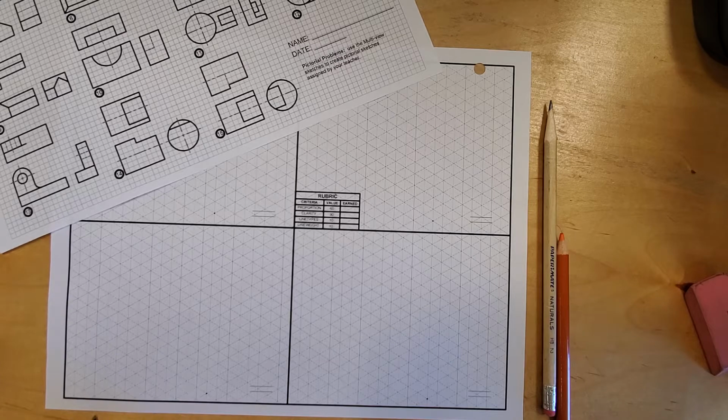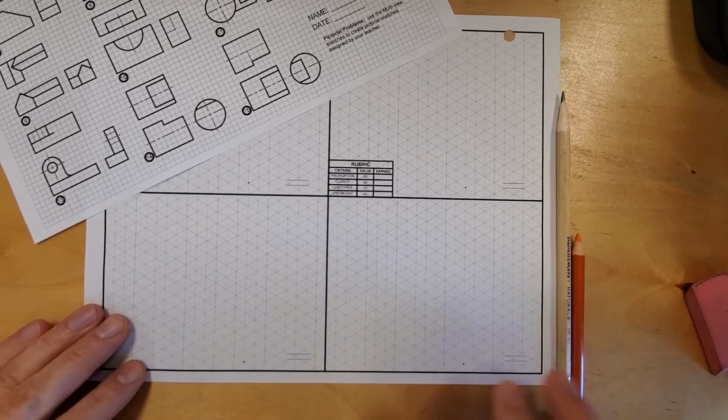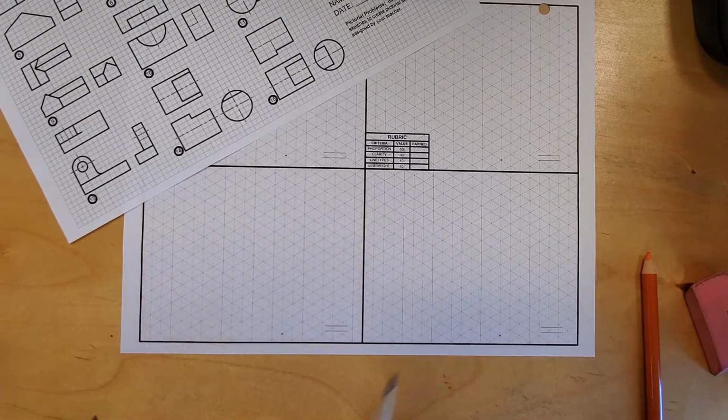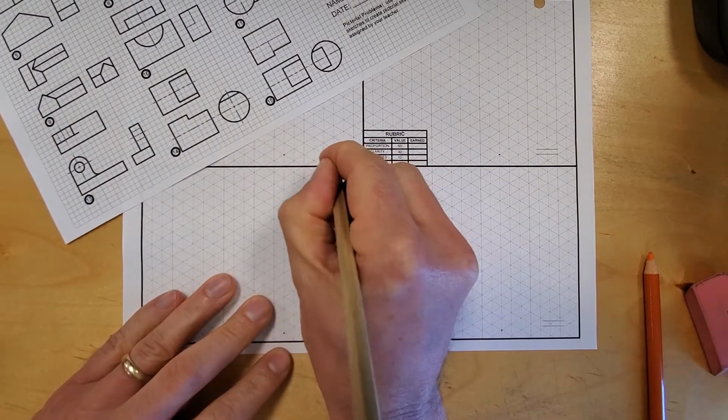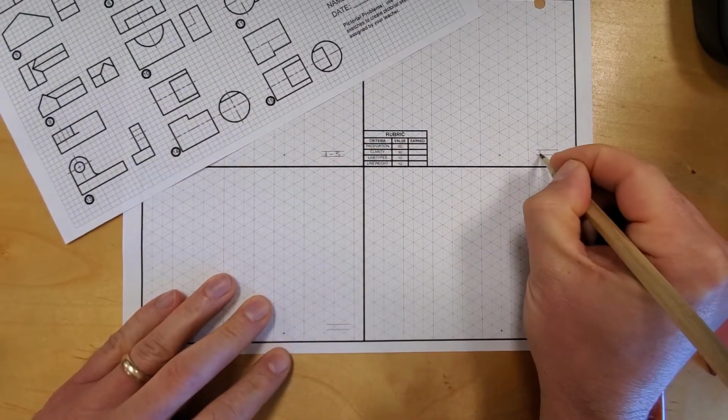And so as a result, as you learned in your lesson, curved edges or curved features in a part look elliptical in isometric. And so I'll walk you guys through the steps of creating an example of that today in problems I-3, I-8.